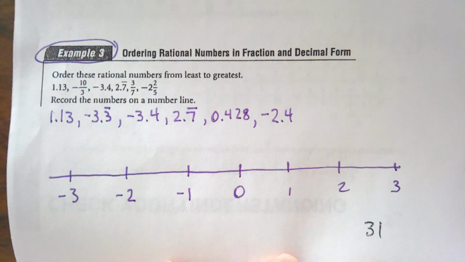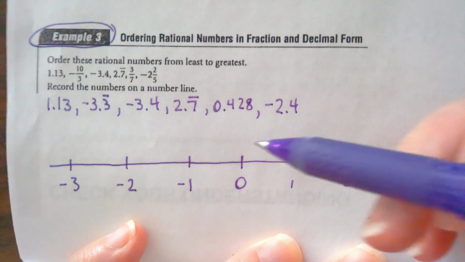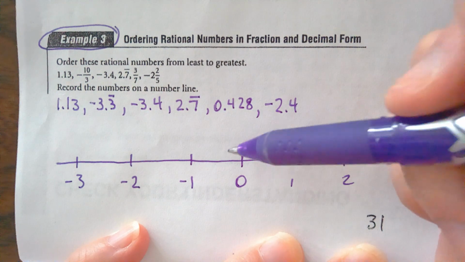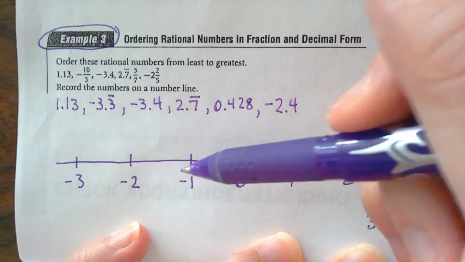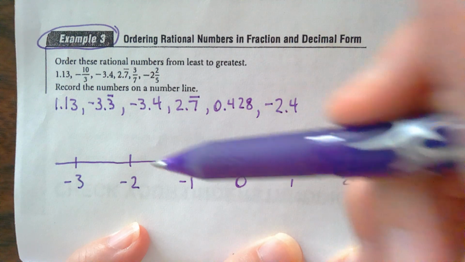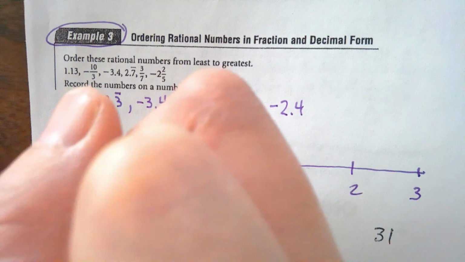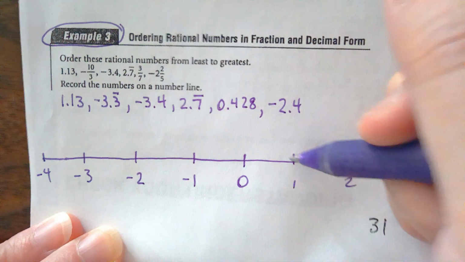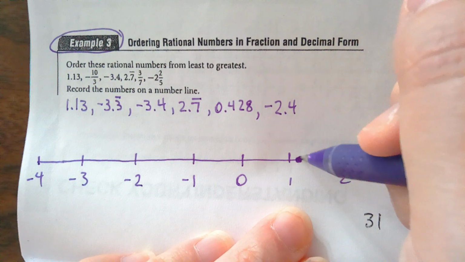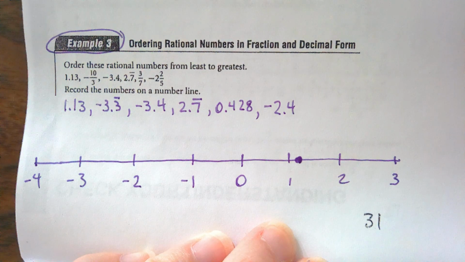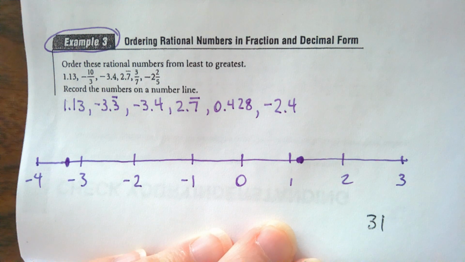You do need to draw a number line because one mistake that I always see is that people put negative 2.4 over here and then 1.7 is right beside it. Okay, so you need some sort of scale. Okay, so 1.13, that's right here between 1 and 2 and close to 1. Negative 3.3, it's between negative 3 and negative 4, so 1/3 of the way. Negative 3.4 is a little bit more over.